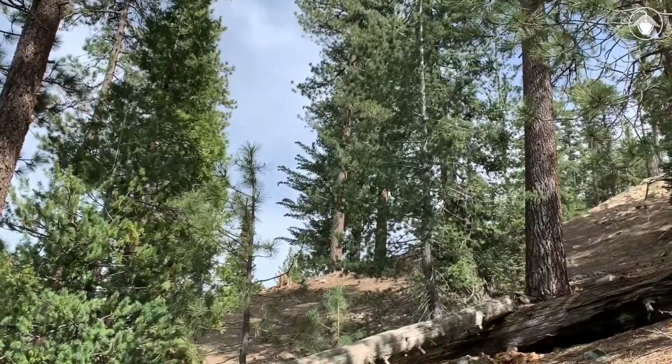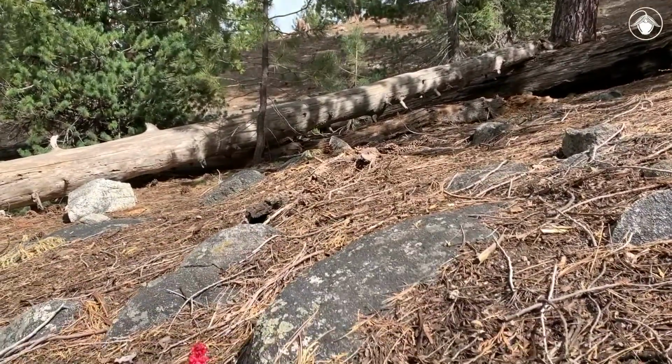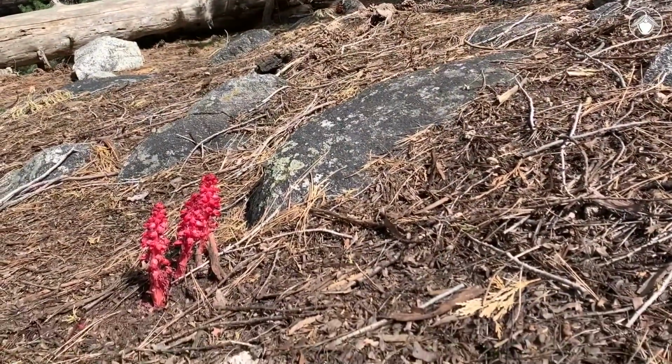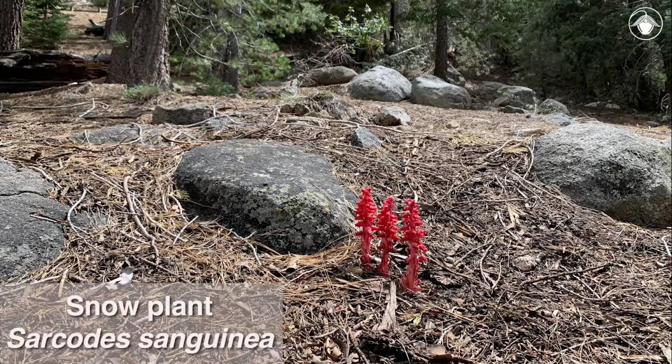On a warm spring day in a conifer forest at about 6,000 feet, scarlet red plants have emerged from the forest floor. They are quite striking and sometimes occur in small clusters. This is snow plant, also known by its scientific name, Sarcodes sanguinea.